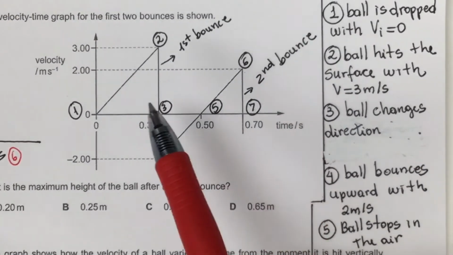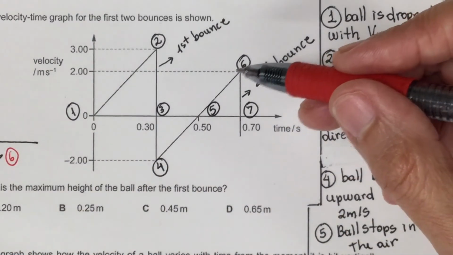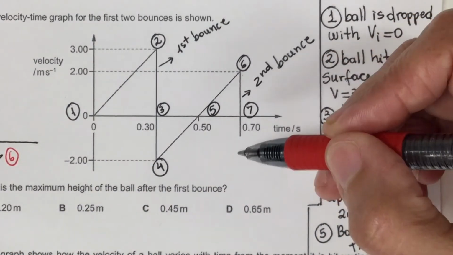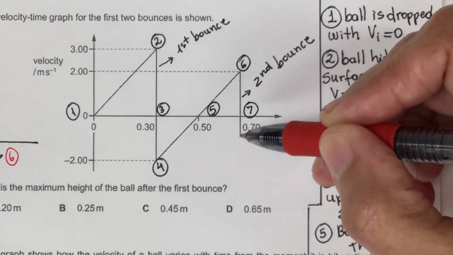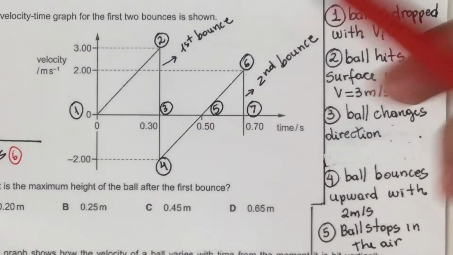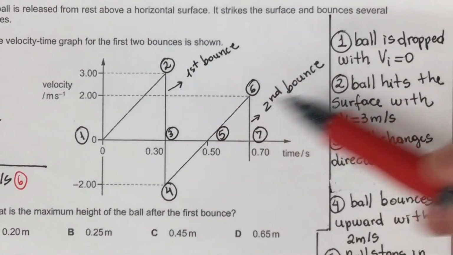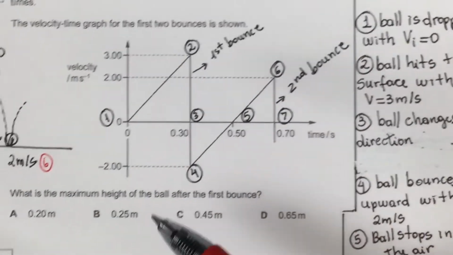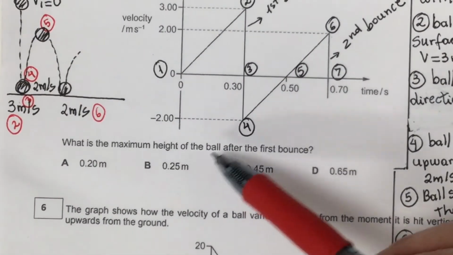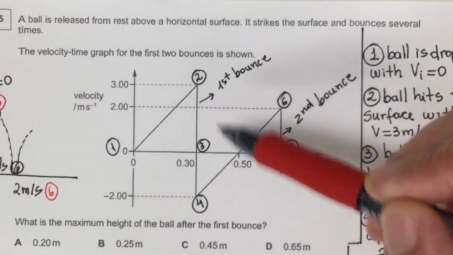And at 7 the same thing happened as at 3. The shift with velocity. So right here, it didn't finish. It stopped right here. But we know there is a first bounce and second bounce in this area. So now it's asking what is the maximal height for the ball after the first bounce. So we are looking right here, at the first bounce.